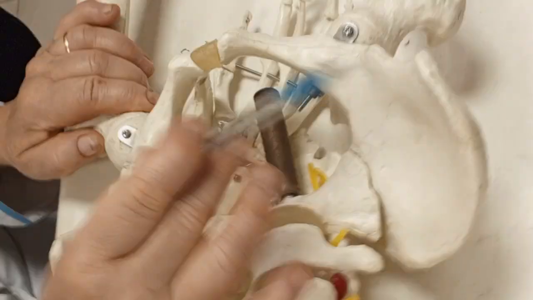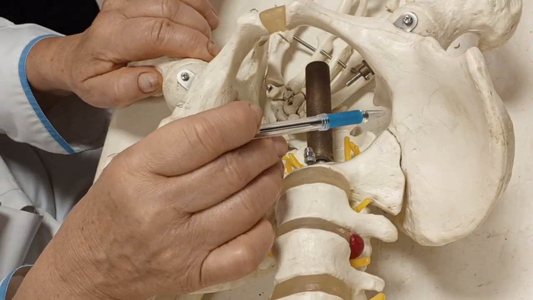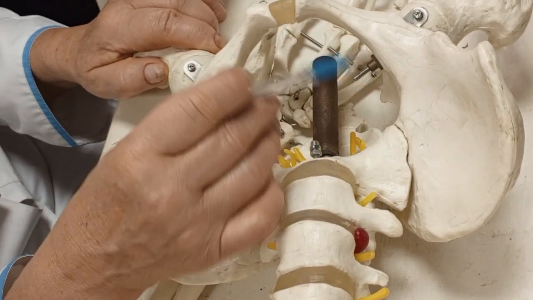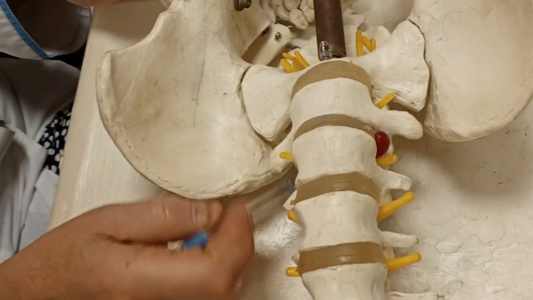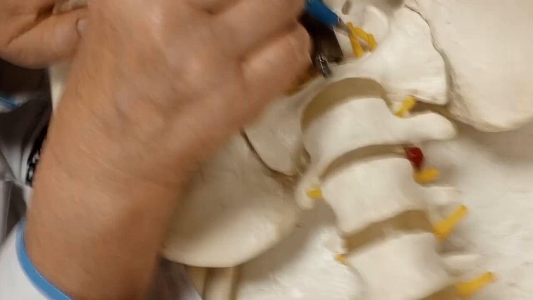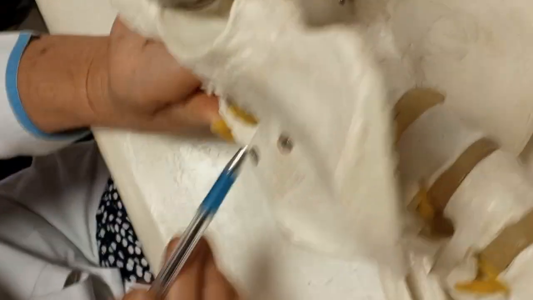Greater pelvic box, lesser pelvic box. Between them is the arcuate or terminal line. Sacrum, pelvic side, dorsal side. On the pelvic side are placed the pelvic openings of the sacrum. On the dorsal side, dorsal openings.